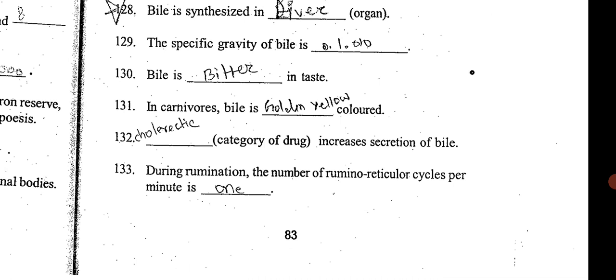But the golden yellow color, this bright yellow color that is the same as the color of the sun, is the color of bile in carnivores, such as lion, tiger, leopard, etc. Choleretics increase secretion of bile. Choleretics can be used to increase the secretion of bile during rumination, and bile is, I think, associated with the digestion of lipids, but not sure.